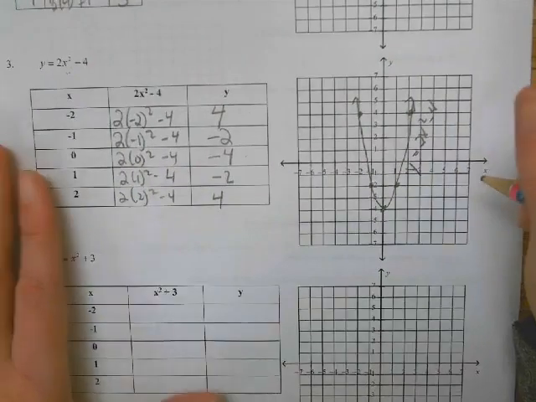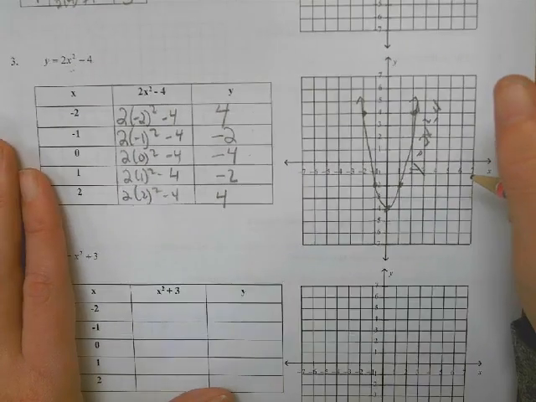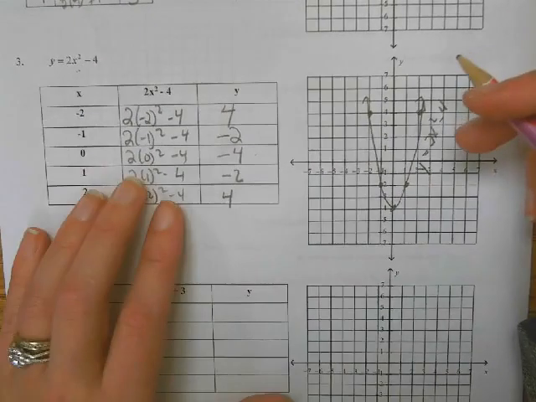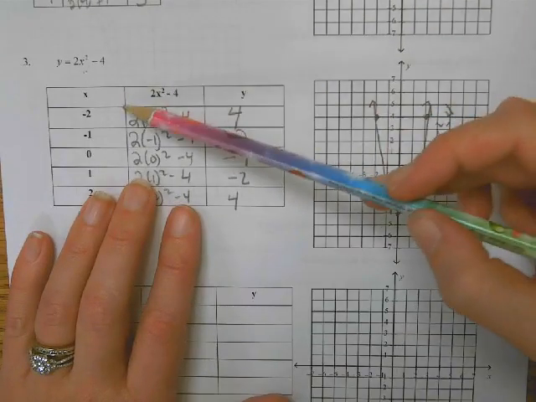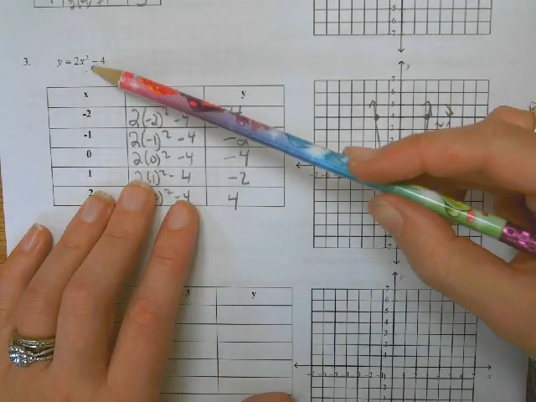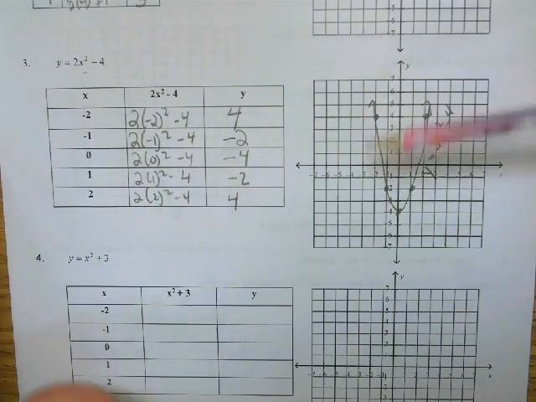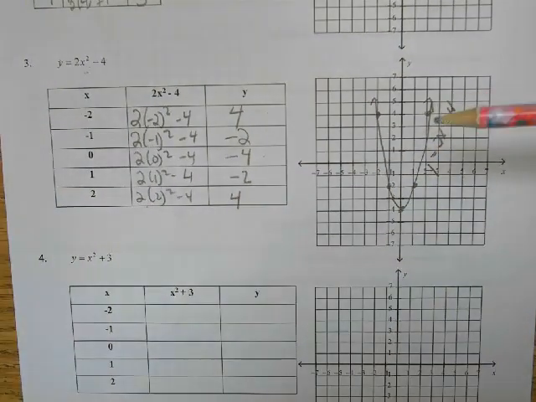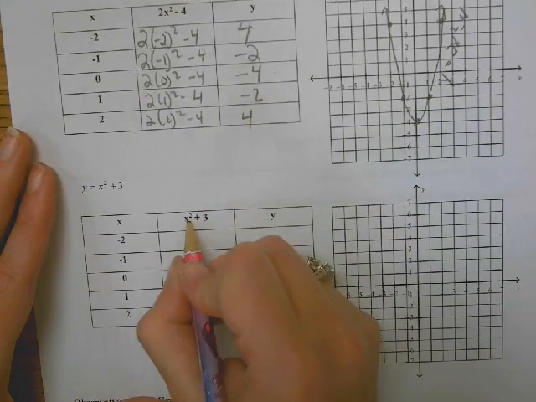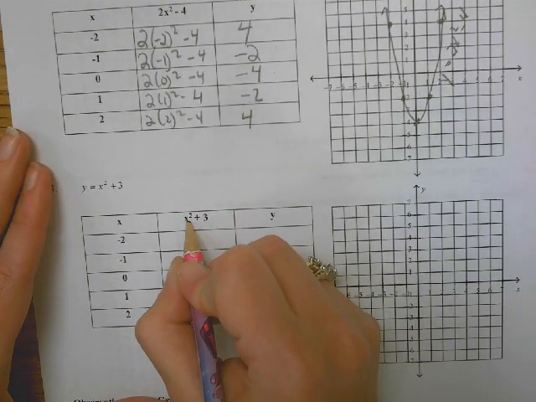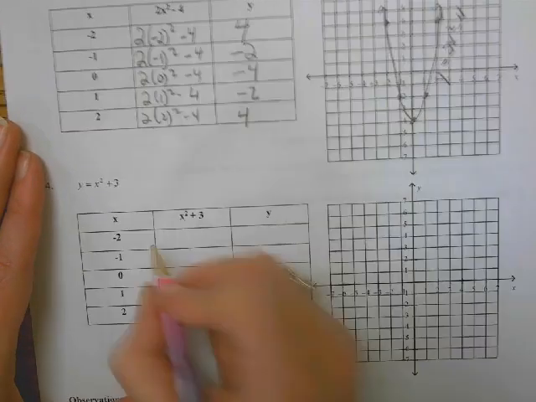Okay. So this was the first problem we had where we had an x squared. Okay, and it was the first one that was also the shape of a U. I wonder if that's going to mean something. Let's try this one. It's also an x squared. What do you think it might look like?